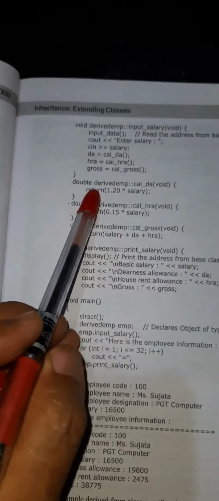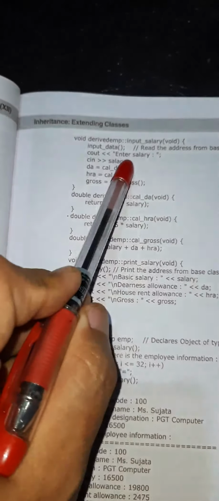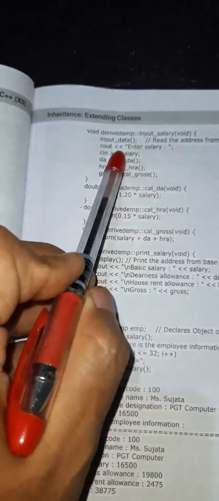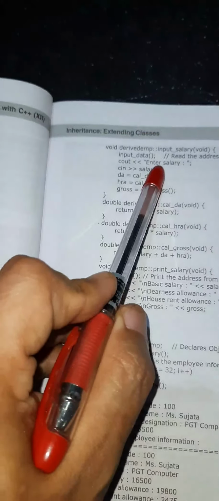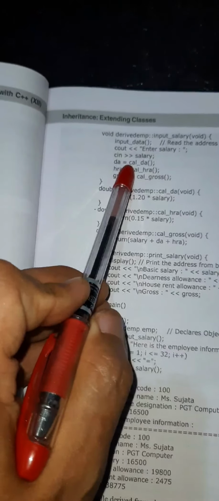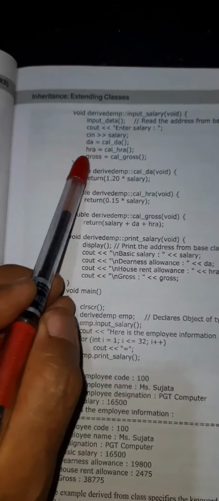Since these three function bodies are returning the value back to the calling function, the value will be written here. That value has to be stored somewhere, that's why using the assignment operator we are assigning to these variables DA, HRA, and gross.